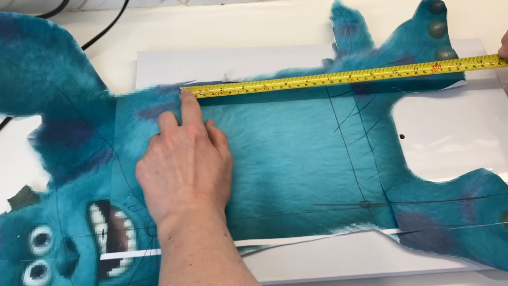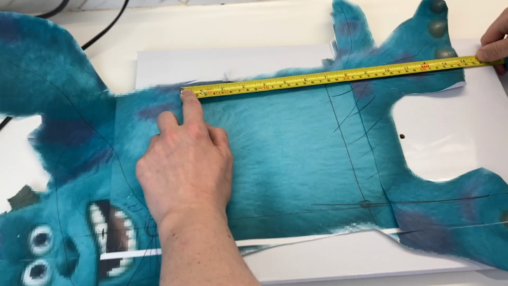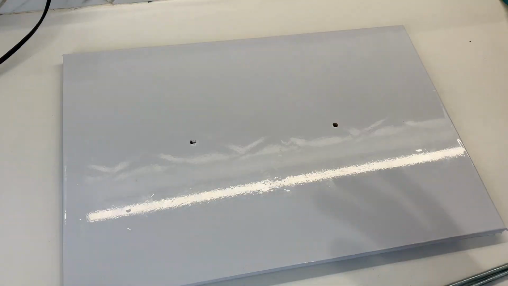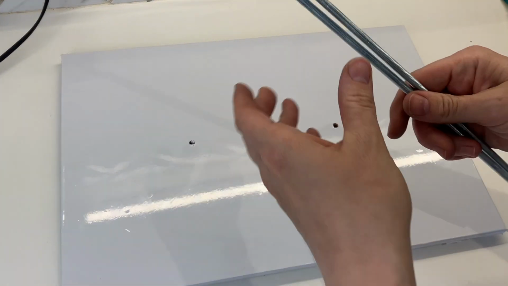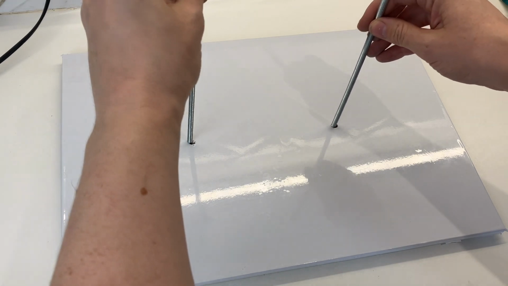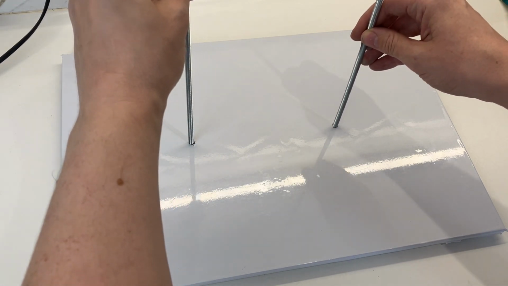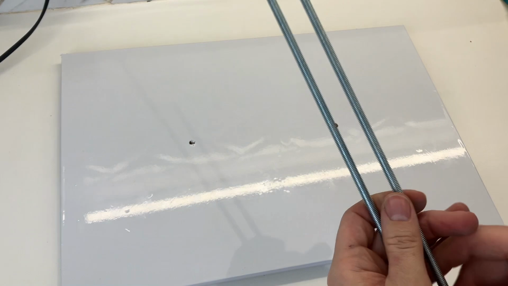And on the other side I've made it 14 inches tall. Okay, so I now have my rods, one 17 inch and one 14 inch, and I just need to pray to the gods now that that is actually going to work and go to plan.